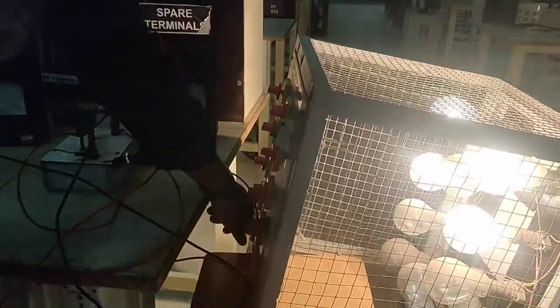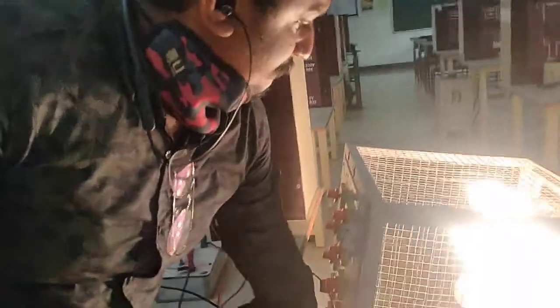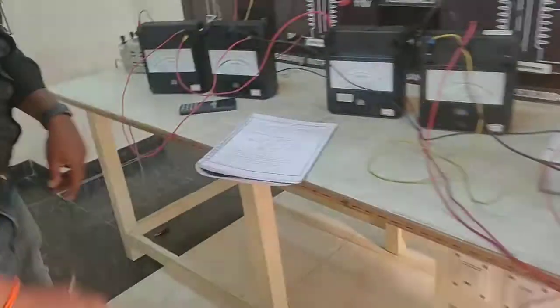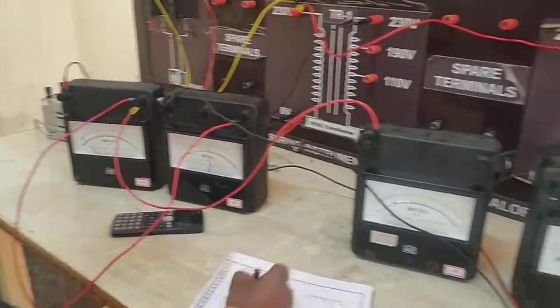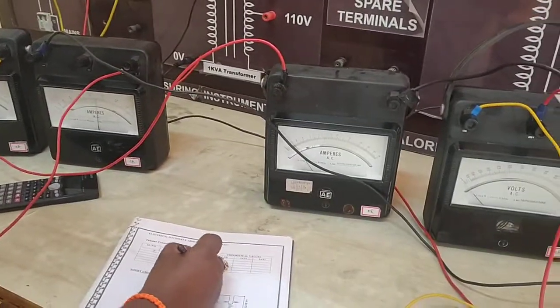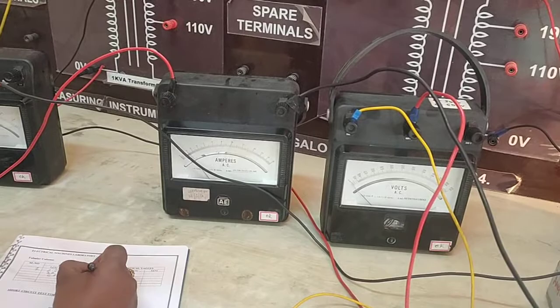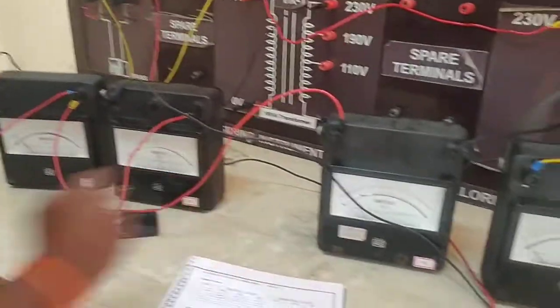Same way, 2 more readings. Here you can see it is around 4 amps. This is increasing, 0.65, 0.65, let it increase, not a problem. This is 4.4, this is 4, this is 0.65, and this is 4.4.